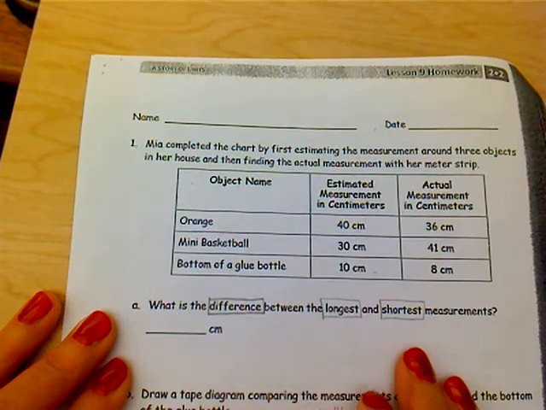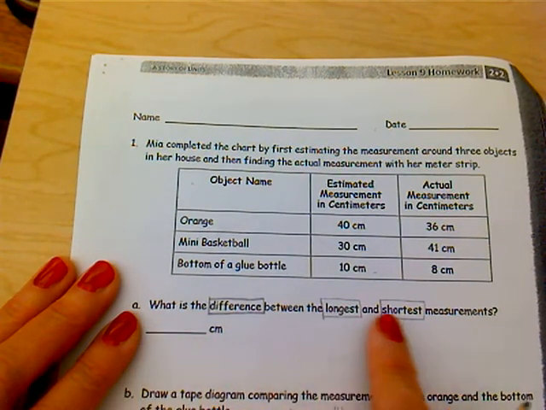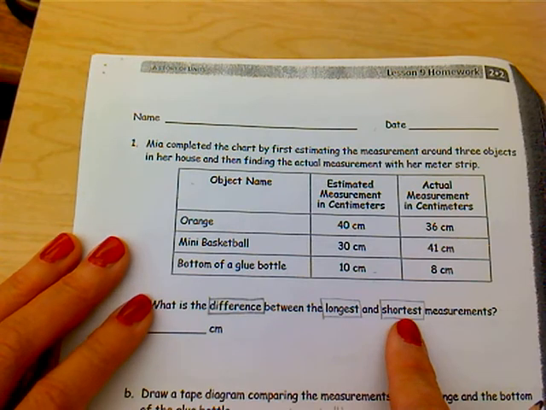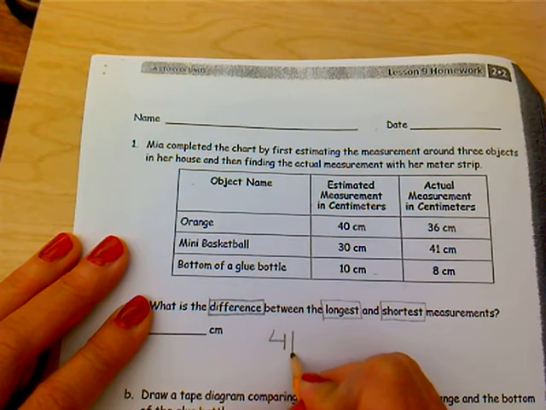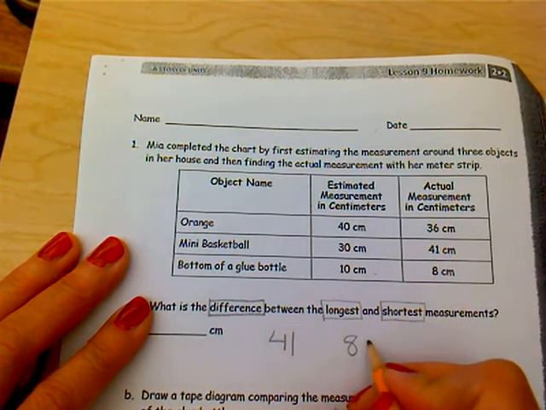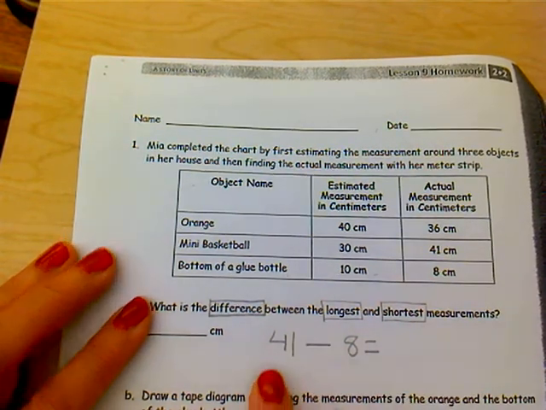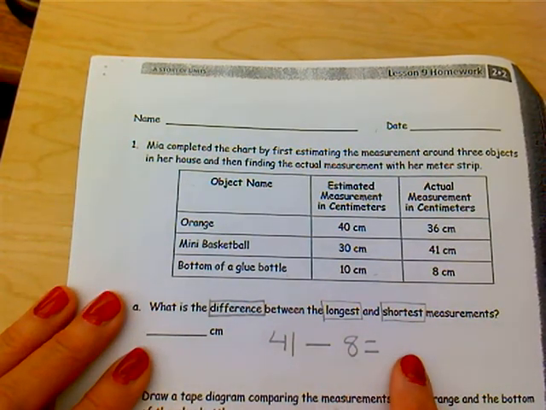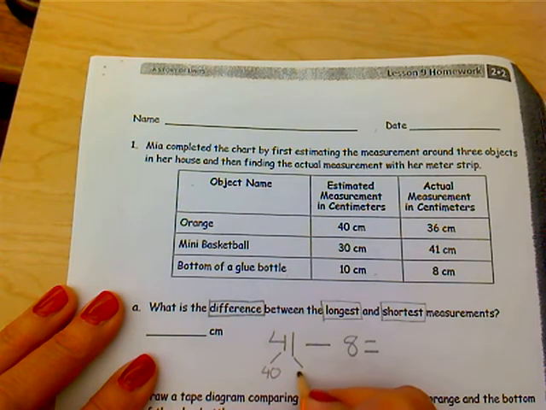Okay, so let's take a look and see how you did. We're going to look for the difference between the longest and the shortest. Well, our longest actual measure was 41 centimeters, and our shortest one was 8 centimeters. If we're going to find the difference, hopefully you subtracted. So 41 take away 8. I'm going to break 41 apart into 40 and 1.